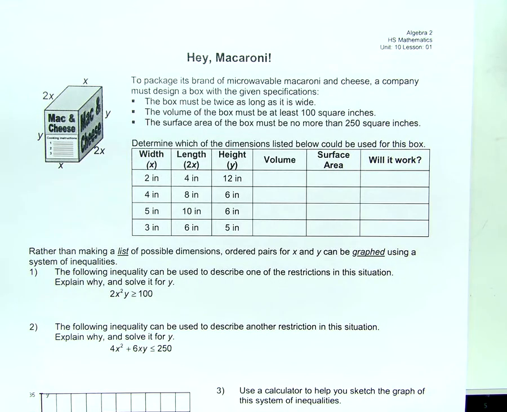The next worksheet I gave you is about macaroni. Some of you are getting a little too excited about macaroni, although it is delicious.